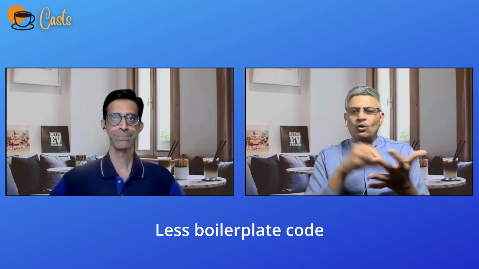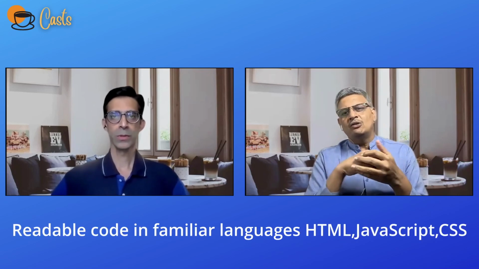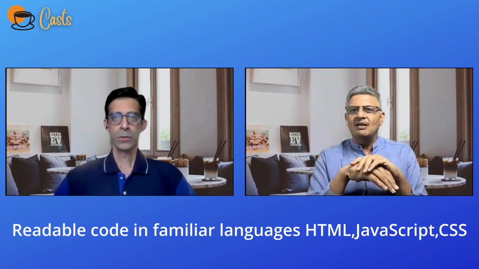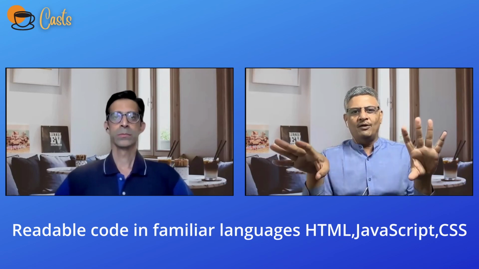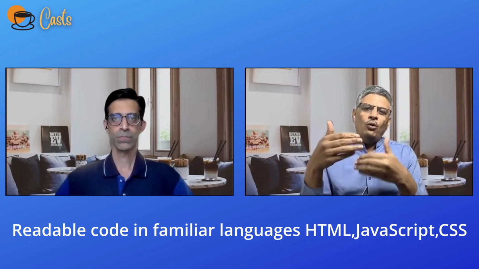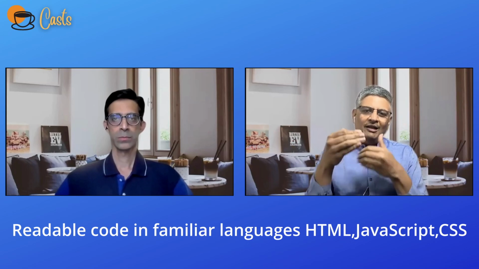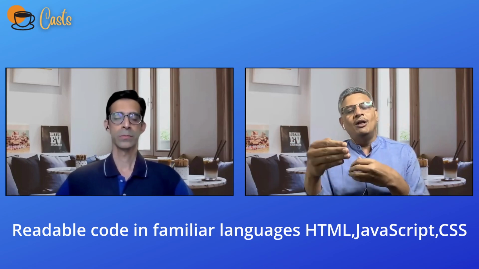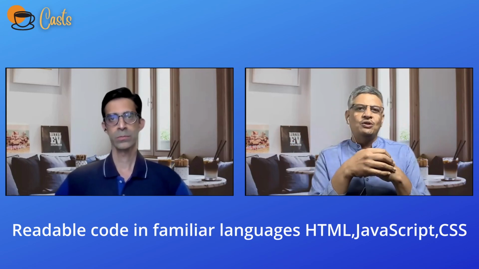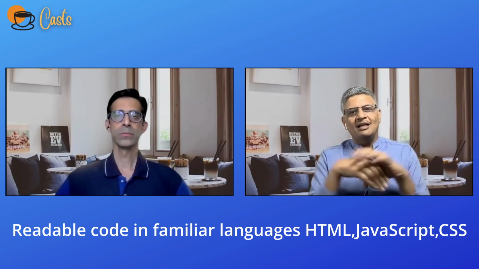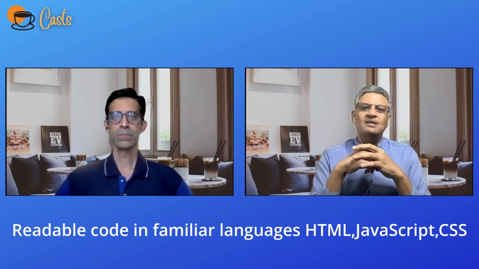Then you don't have anything like JSX and all that, so you can write in pure HTML, CSS, and a JavaScript which you are familiar with. Because of that, the whole code becomes less and as well as more readable and in a familiar language which a developer is used to. So that's, I think, the biggest advantage of Svelte.